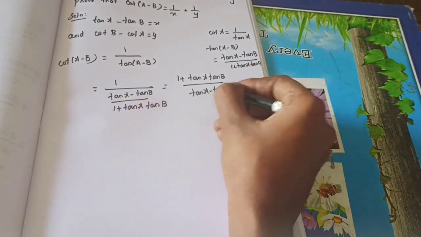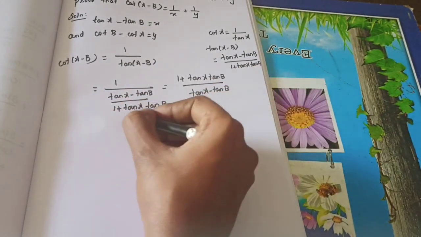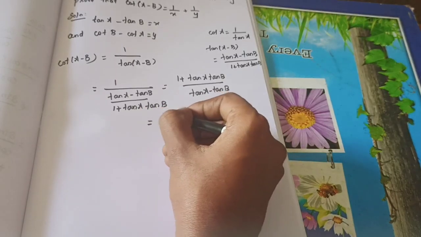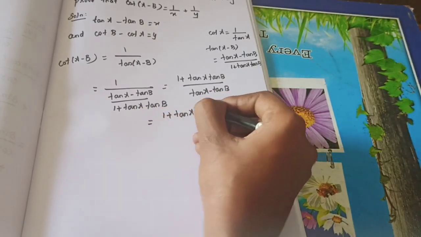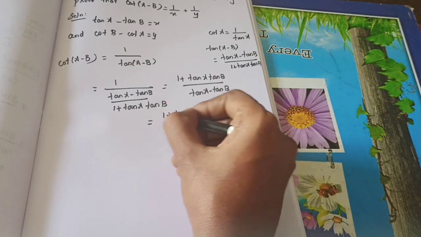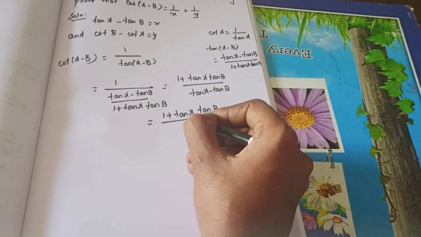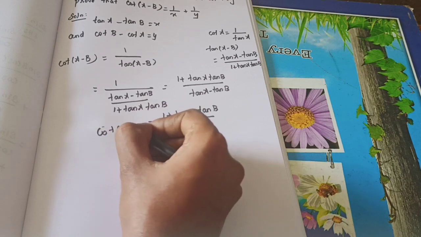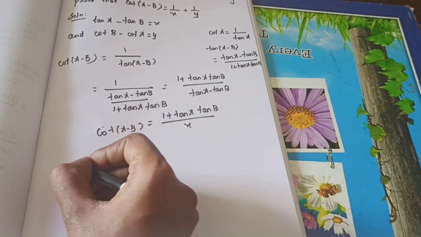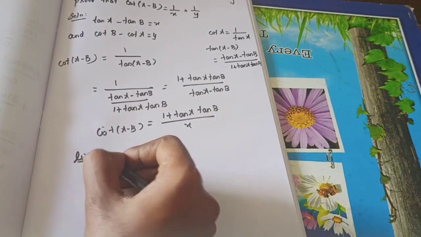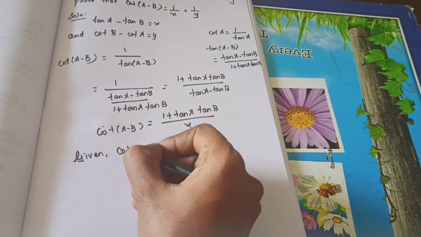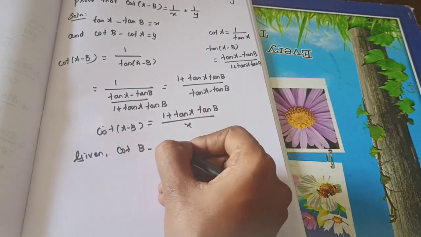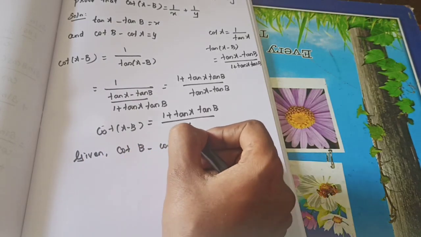So according to the given, tan A minus tan B equal to x. Is it right? So 1 plus tan A tan B divided by x. Okay, so this is the value for cot(A minus B). Also given cot B minus cot A, what's the value? y.